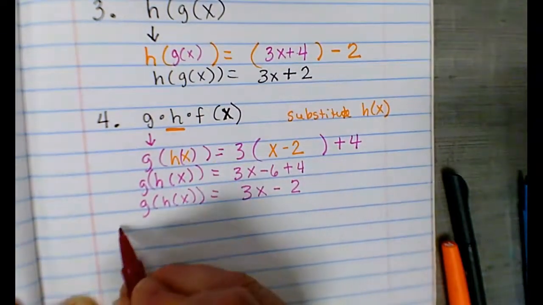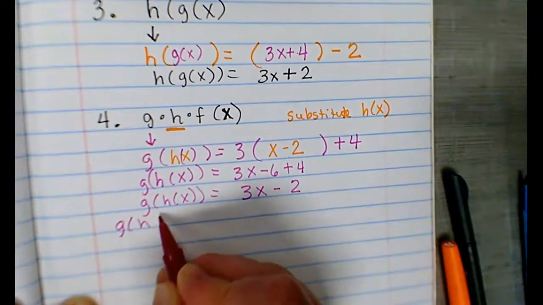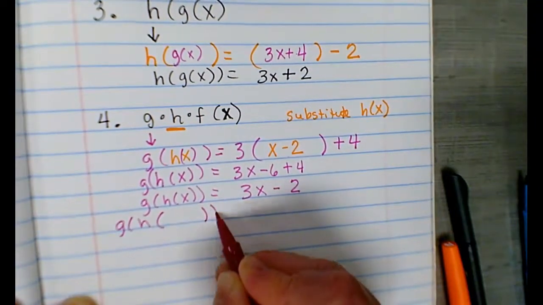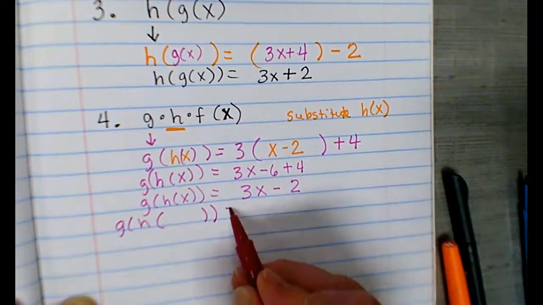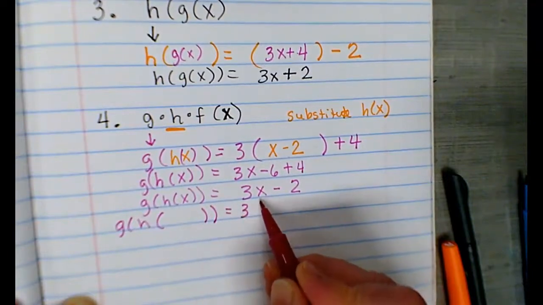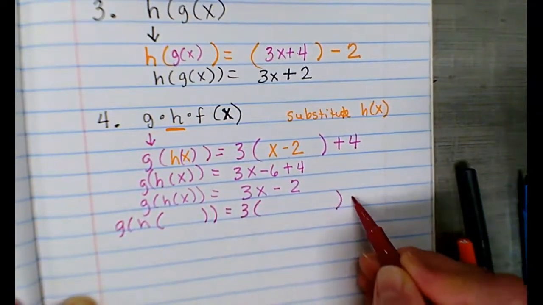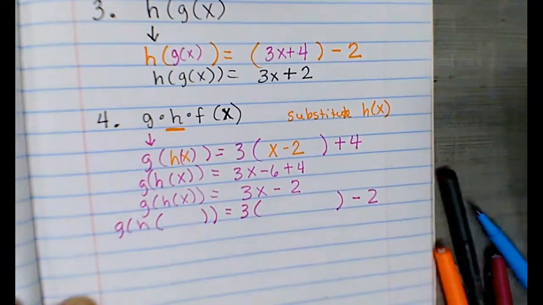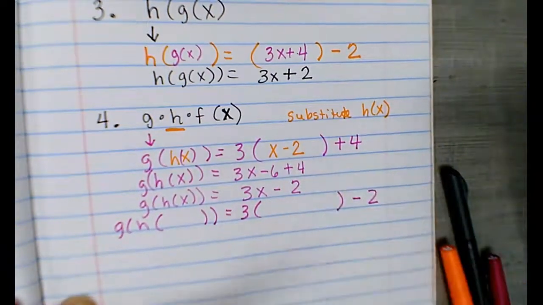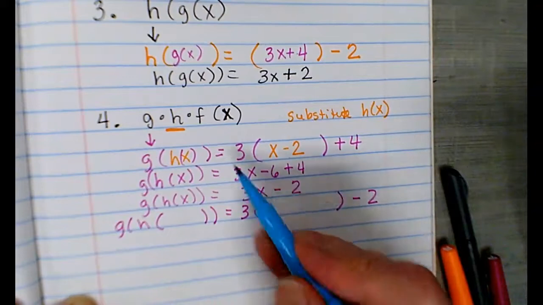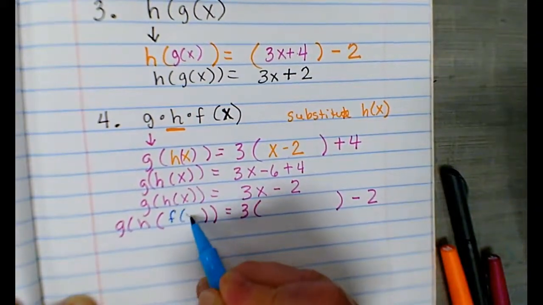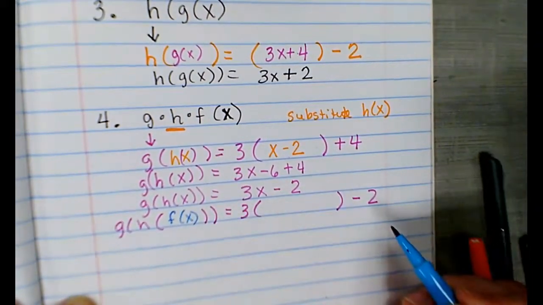Have one more substitution. 3 times x minus 2. But instead of the x, I put the parentheses because now I'm going to make another substitution.